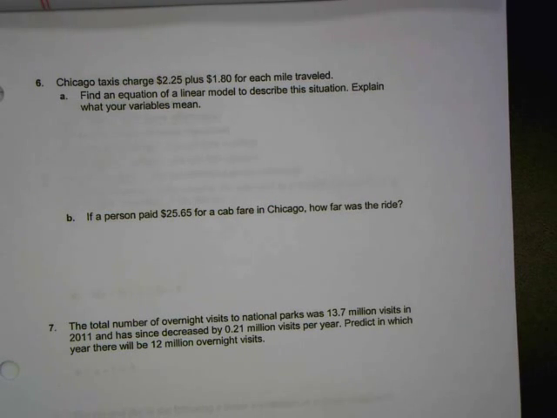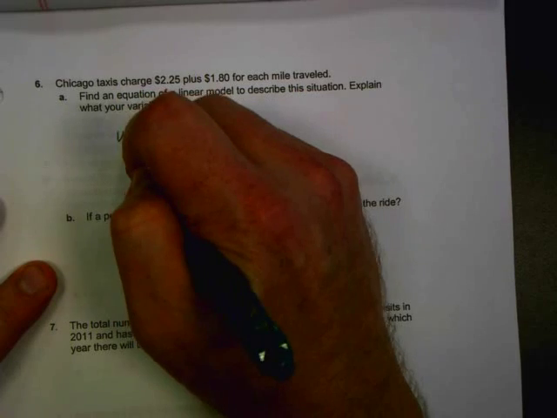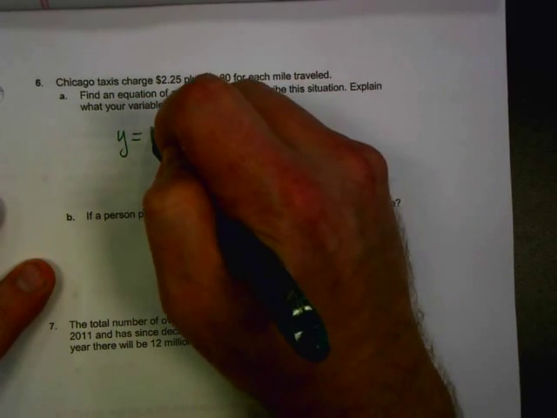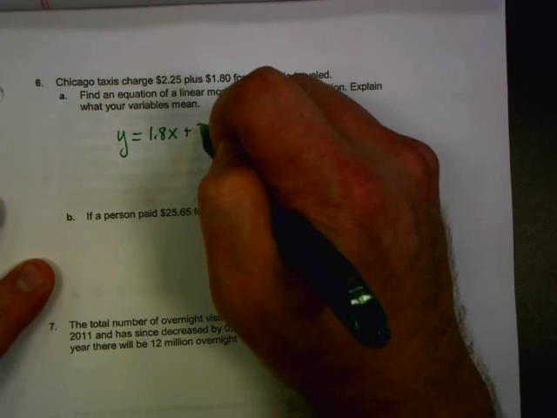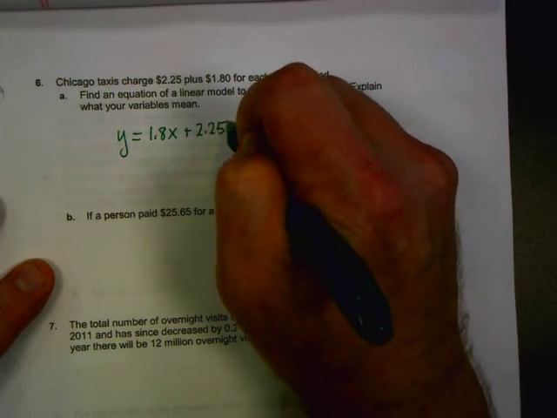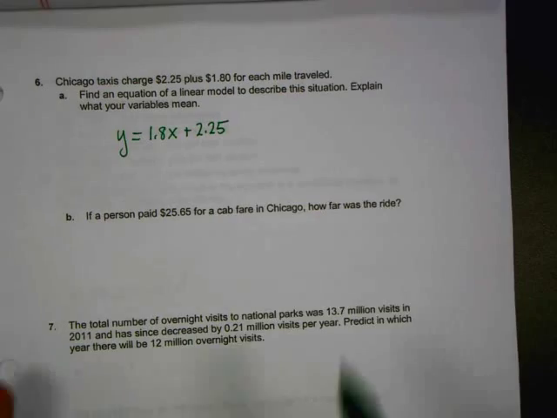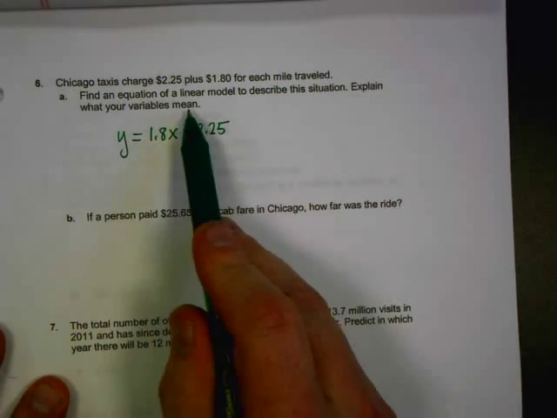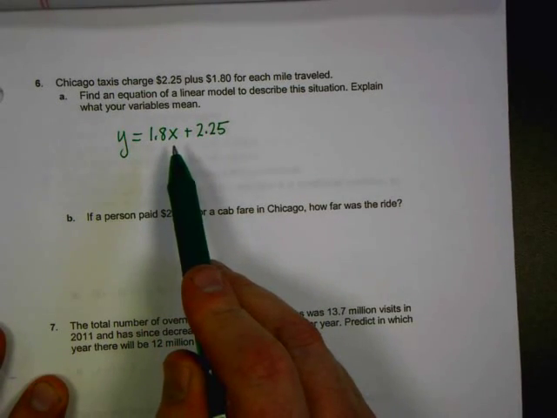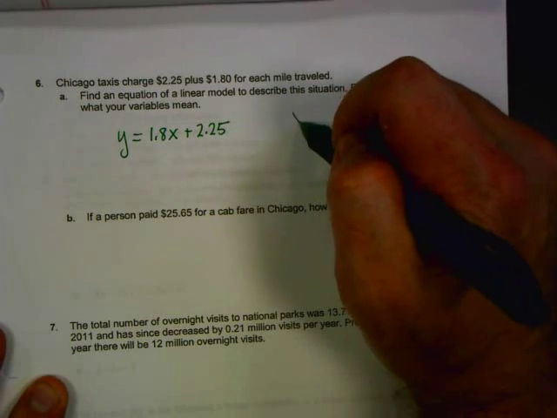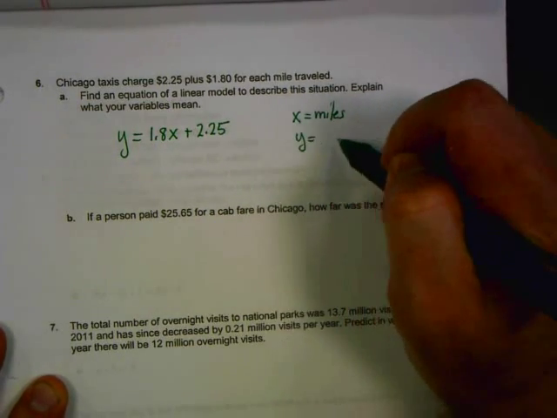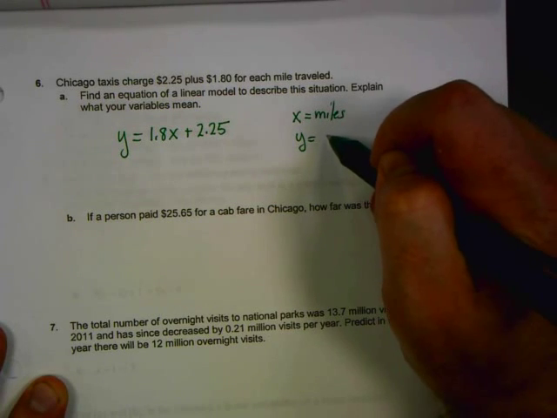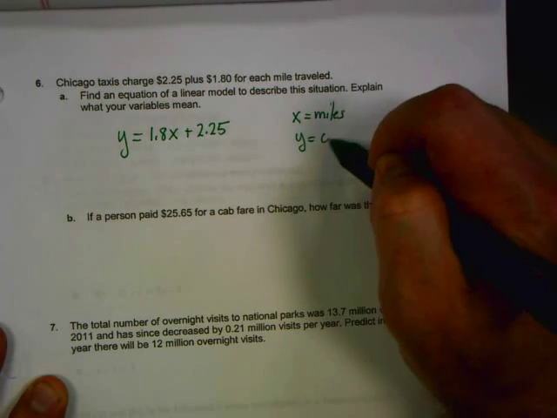Okay, then it says, explain what your variables mean. So what is x? X is the miles. And what's y? Total cost. Yeah, I would just put cost.